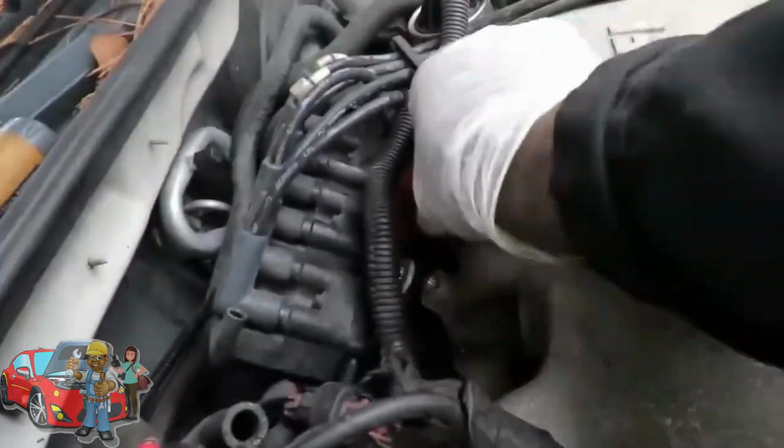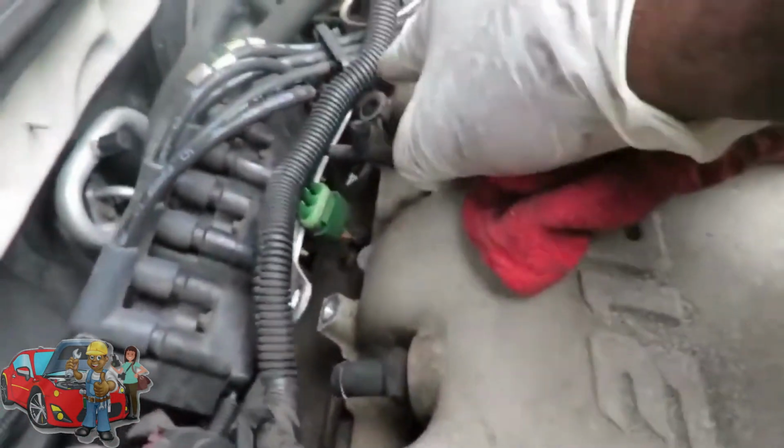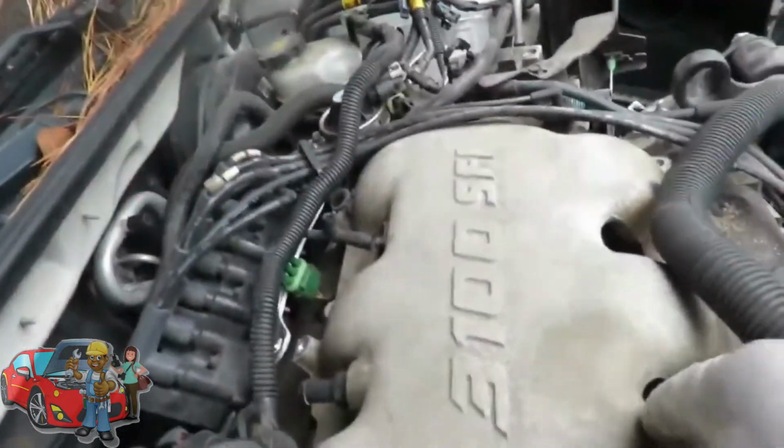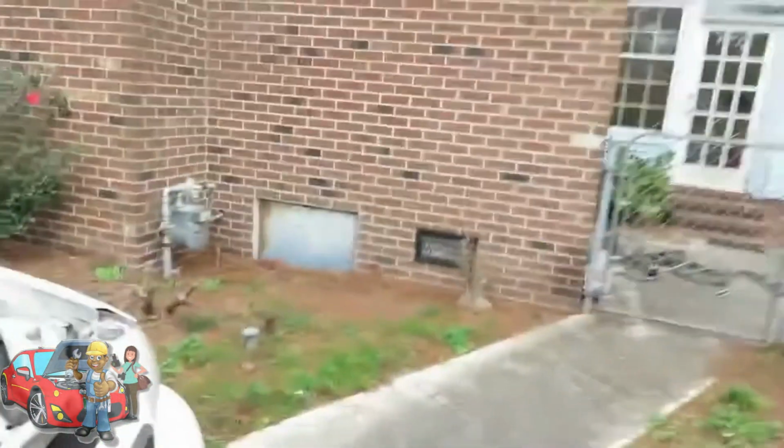Pry it back. Just that simple. That's all you need. You don't need much clearance. See that? Clear it right away. Intake's ready to come right up out of there. Look at that. Alright, let's go to the other side.